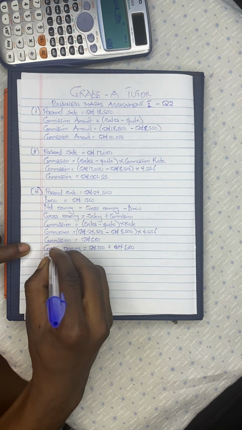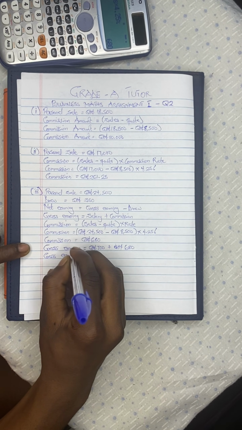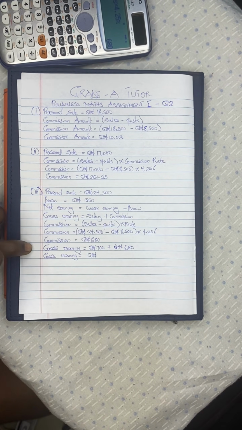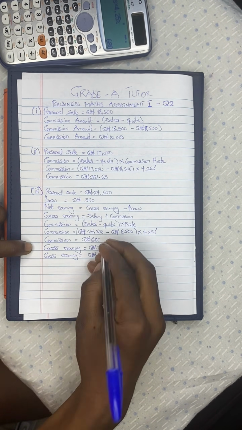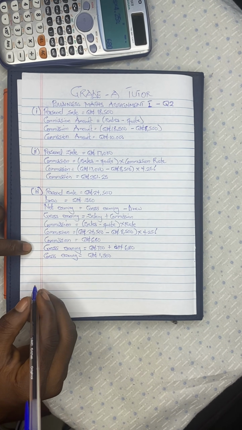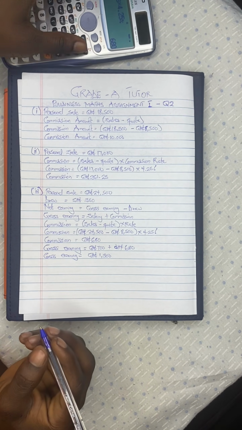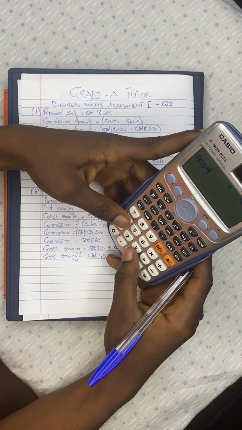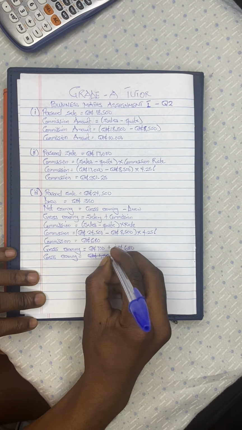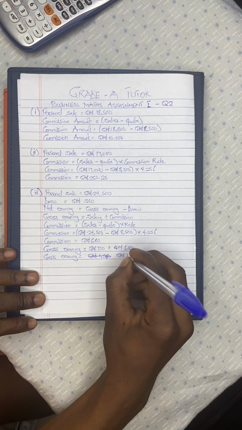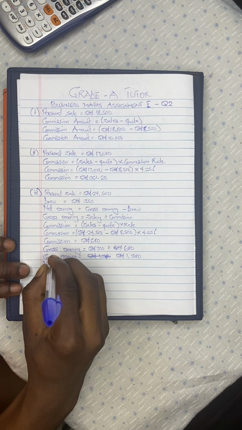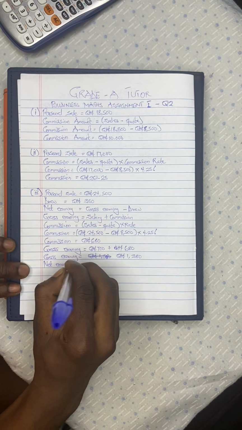So your gross earning in this case is 1,380, your 680 plus 700. Okay, so for your net earning, you just deduct the drawings from it.